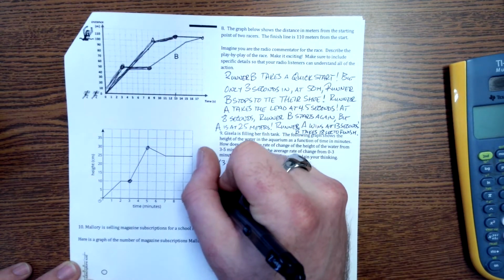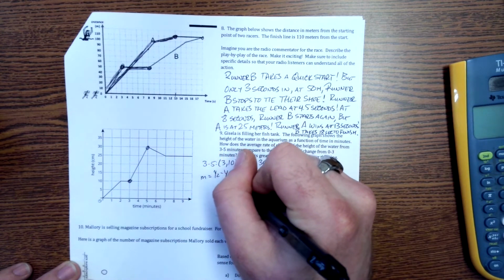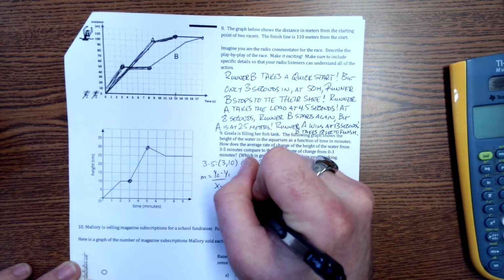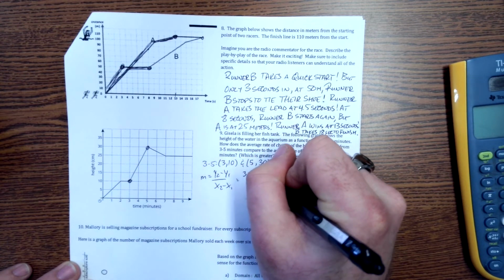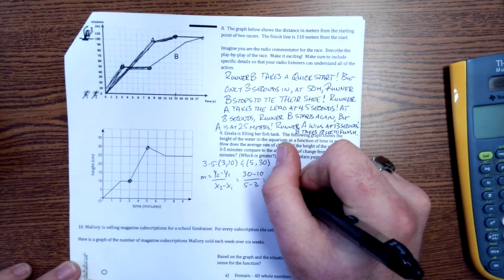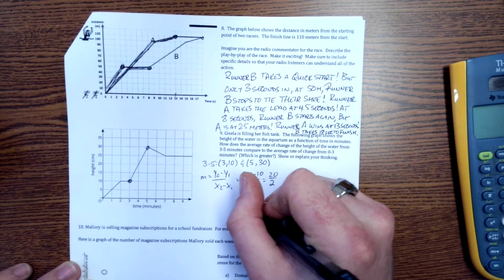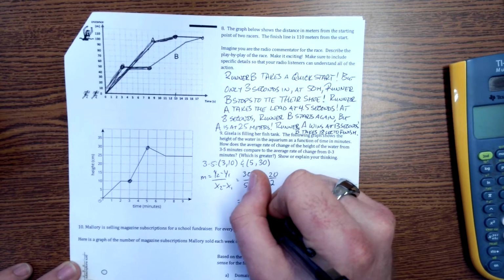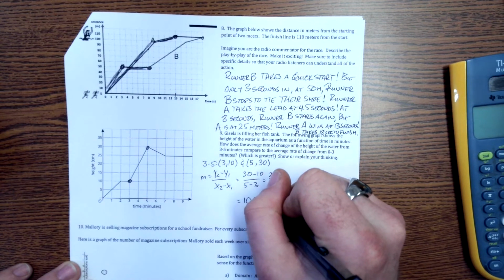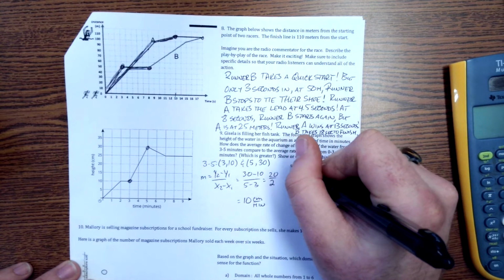So the average rate of change is the same thing as the slope. y2 minus y1 over x2 minus x1. I'm going to say that is 30 minus 10 over 5 minus 3. 30 minus 10 is 20. 5 minus 3 is 2. So that would be 10 centimeters per minute.